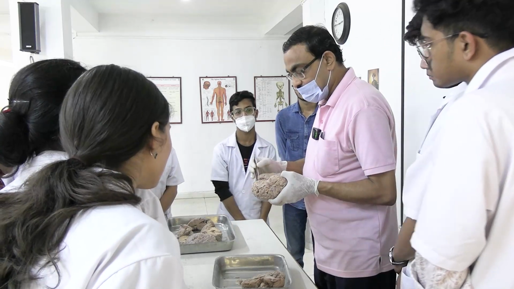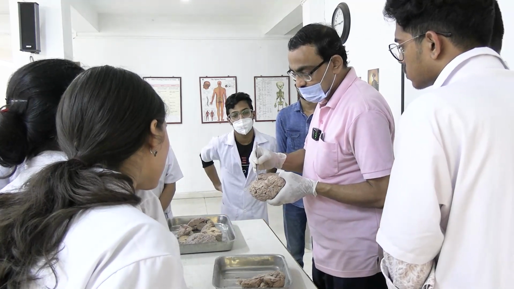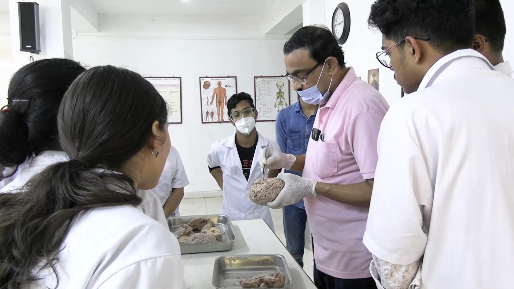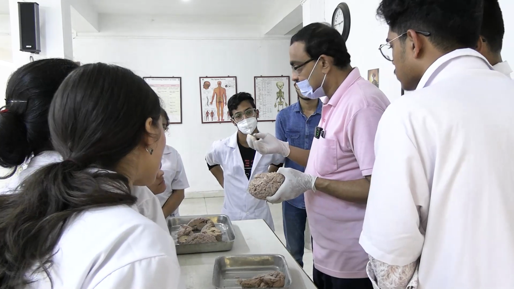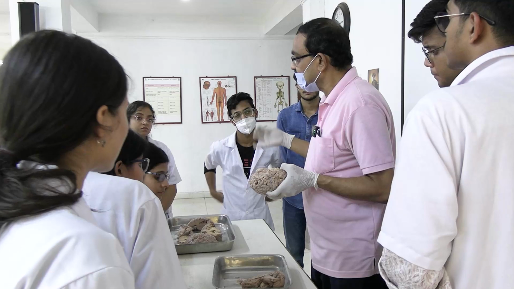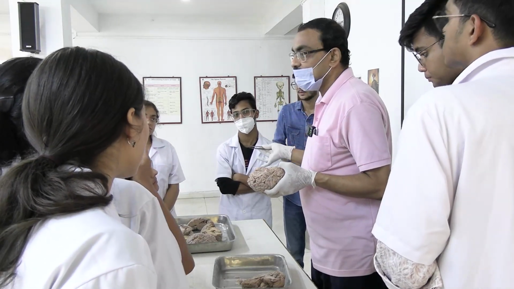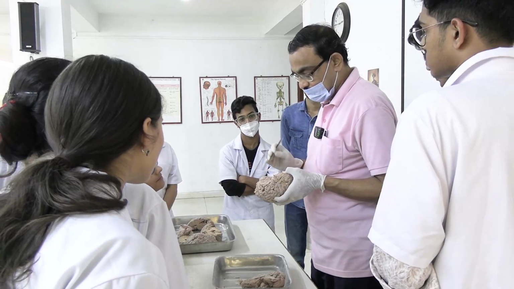Here the first order neuron ends, the second order neuron starts and ends at the uncus, and from there the third order neuron starts as the fimbria of the fornix. They are part of the limbic system, part of the Papez circuit. We will be knowing this.